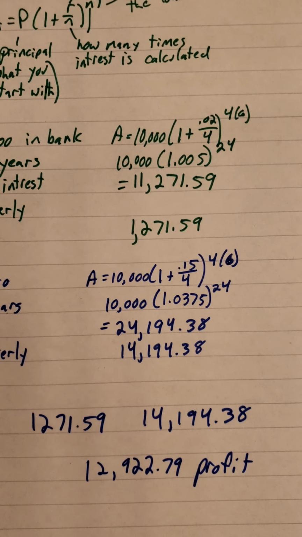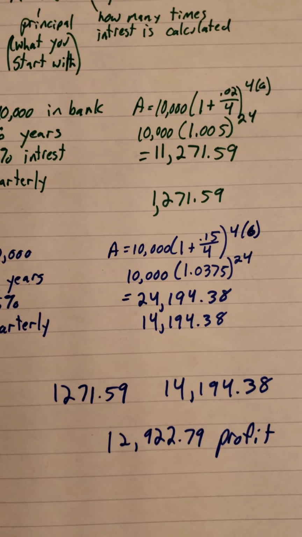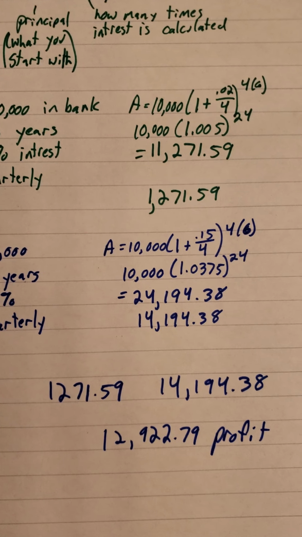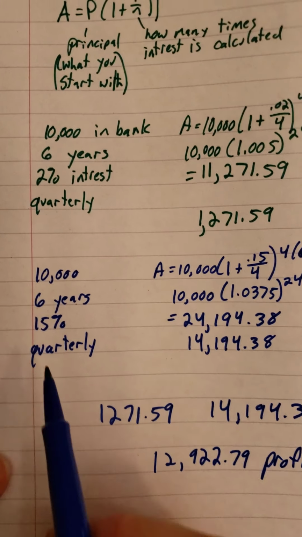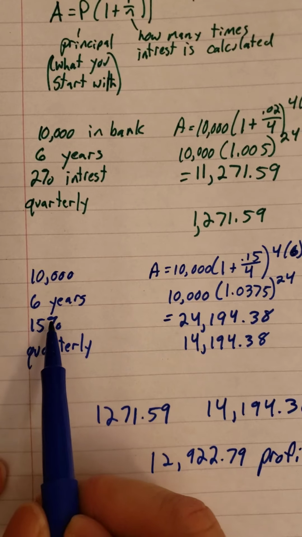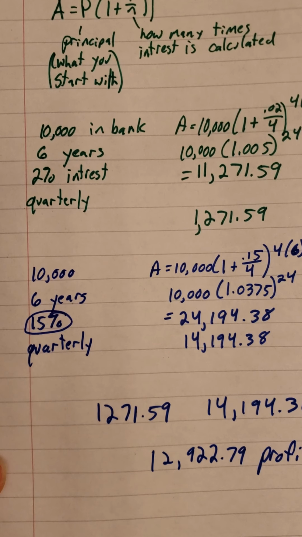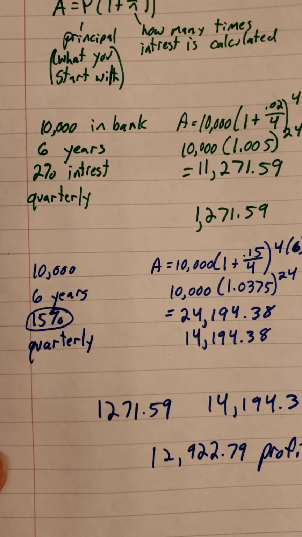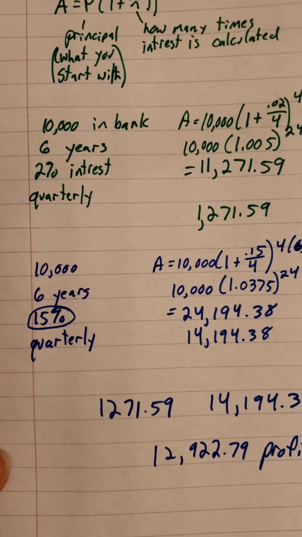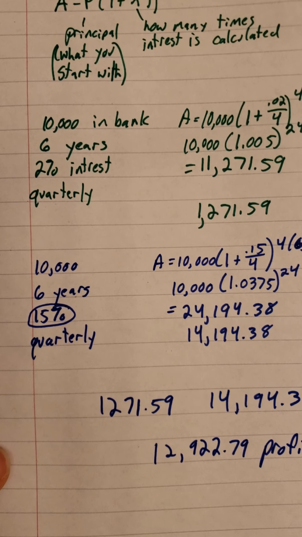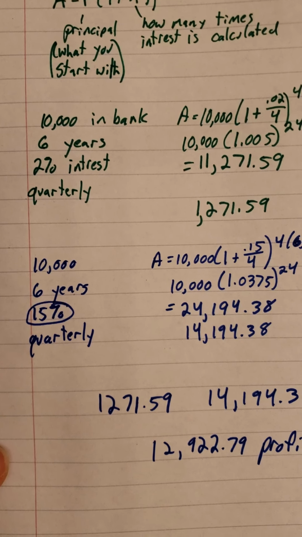If you start trying to think of what could reduce your interest rate and what would change your interest and make it better, the biggest thing that's going to lower the amount of interest is obviously the rate. If you've got good credit, instead of that being 15%, that might be 4%. So you might be talking a $10,000 difference in savings there.